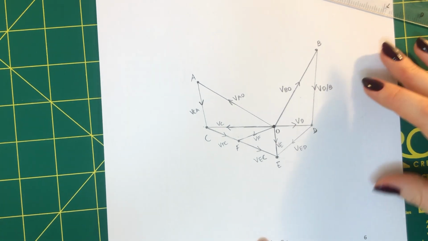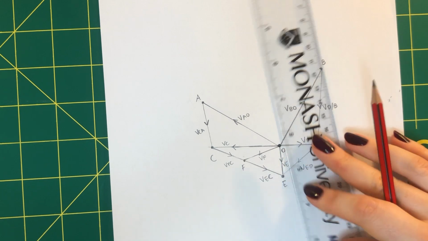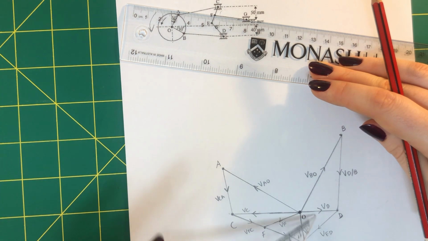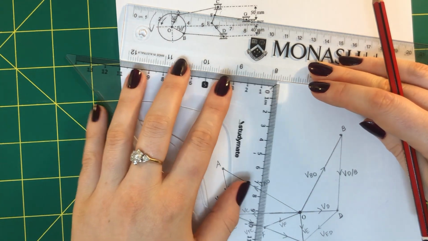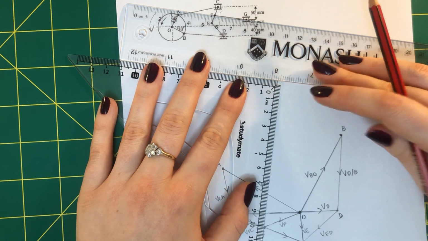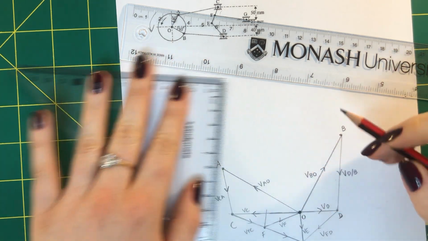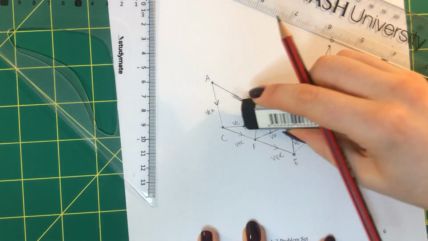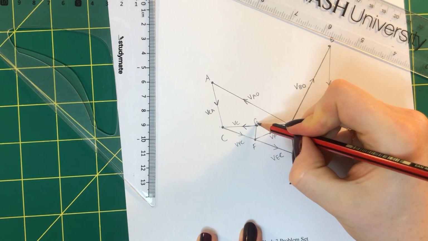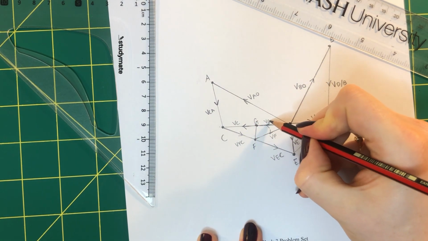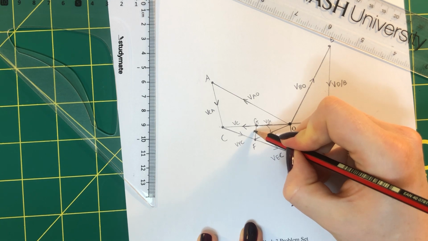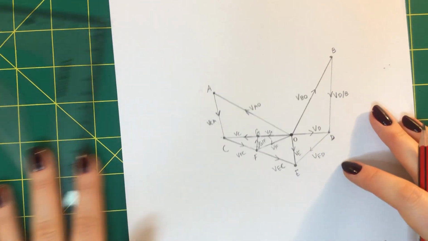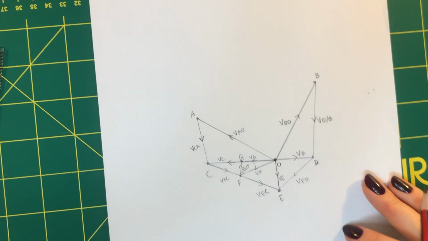That means we just need to look for a point of intersection once we do the line perpendicular to the link FG. So ruler along the link, set square on the ruler. From point F, I draw a line. Where does it cross our slider velocity? This is point G. Remember to draw in the total velocity of G and the velocity of G relative to F. Okay, and that is your completed velocity diagram for this question.